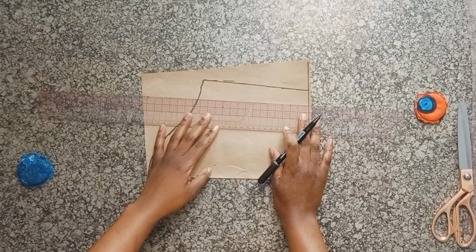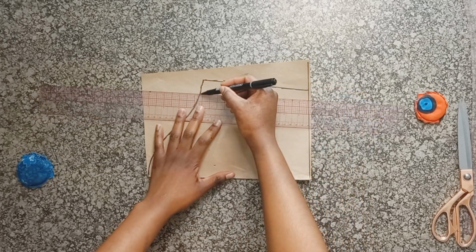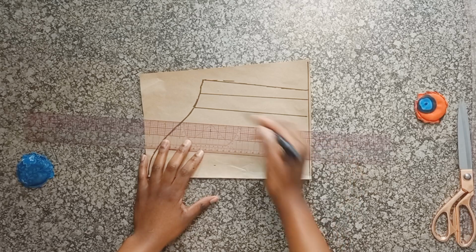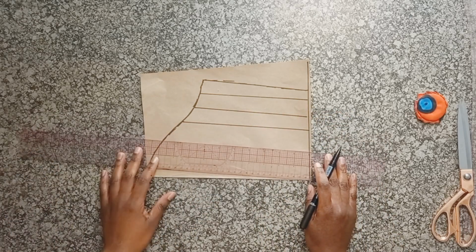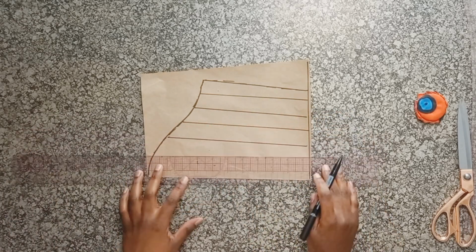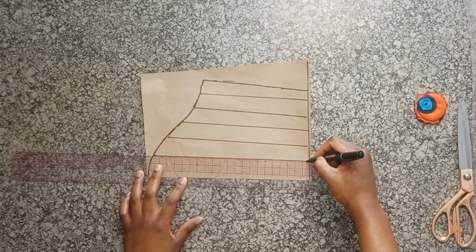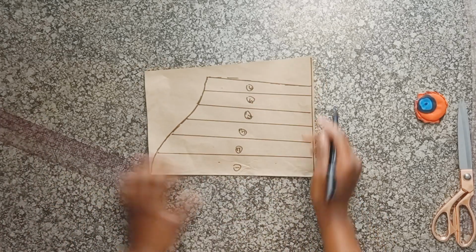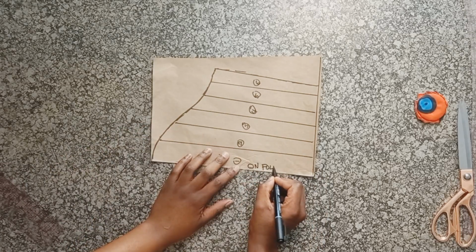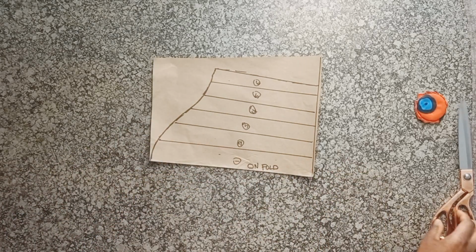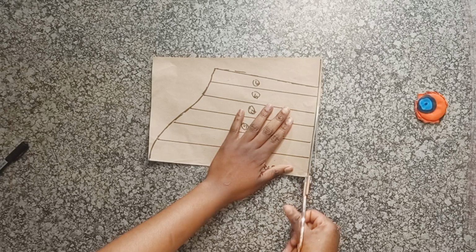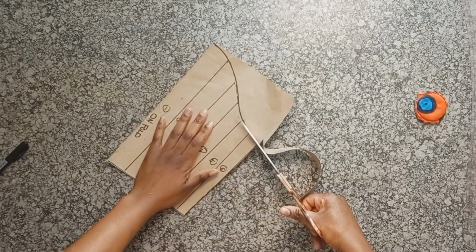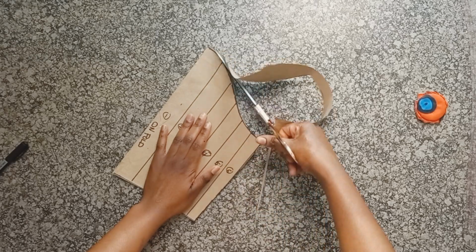So to give your sleeve that puffy and that volume, you need to divide your sleeve into different sections. You can divide it into 3, 4, 6. I think I did about 6. The more you divide your sleeves, the more volume you get and the more puffy you get. And from this design we have here, you can see that the sleeve is very puffy.